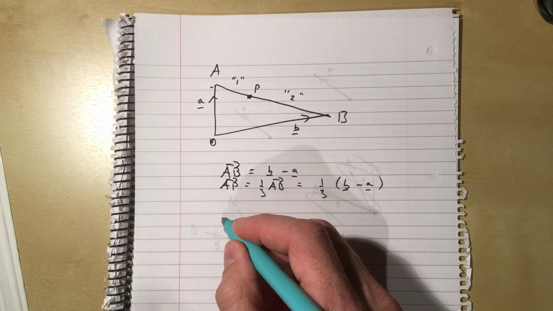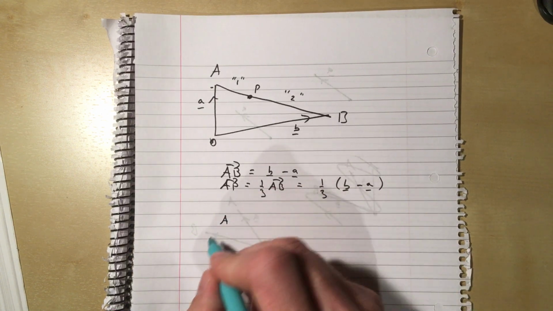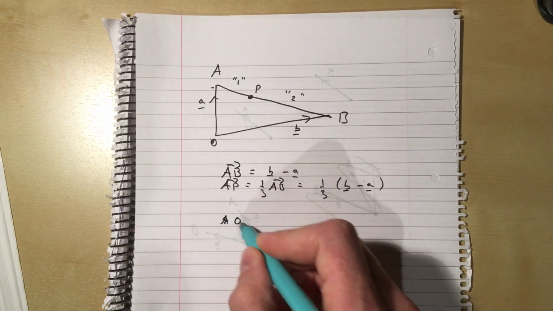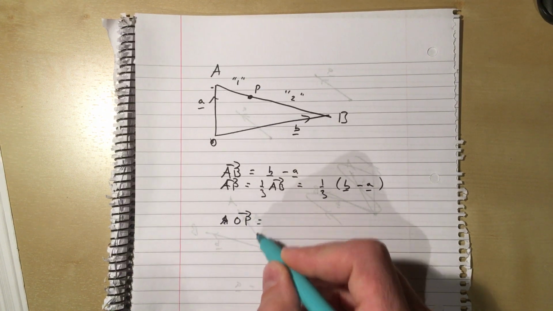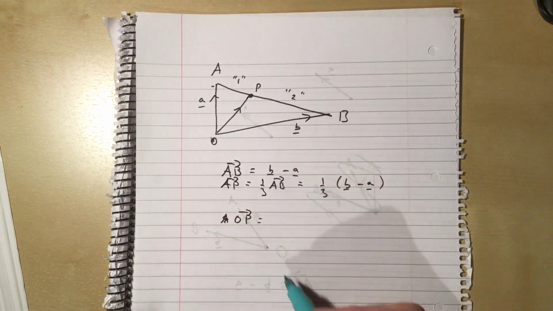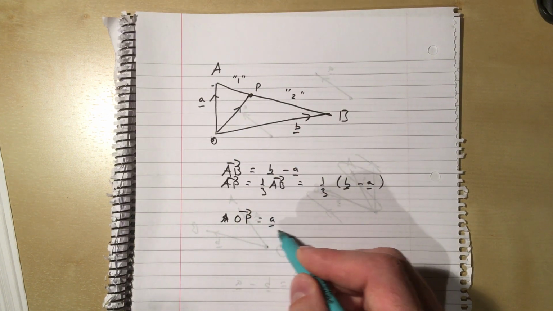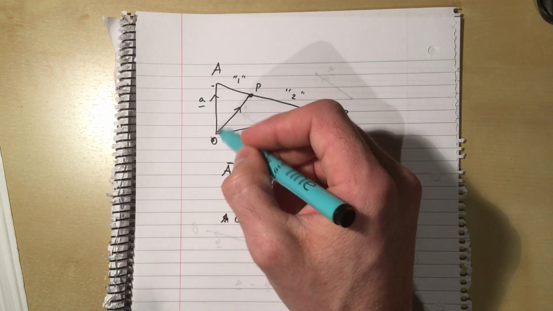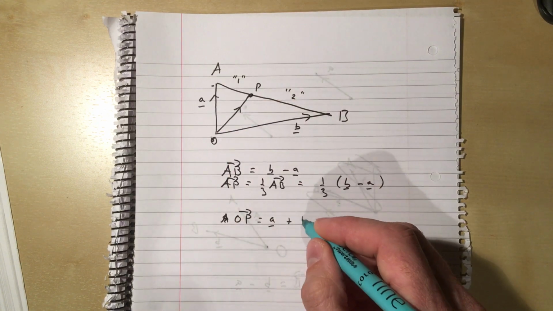And then that means that O to P, that's what we're looking for, the position vector of point P, is this vector here. Well, that must be vector A plus the journey from A to P.